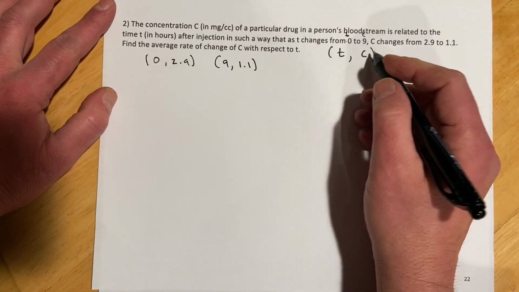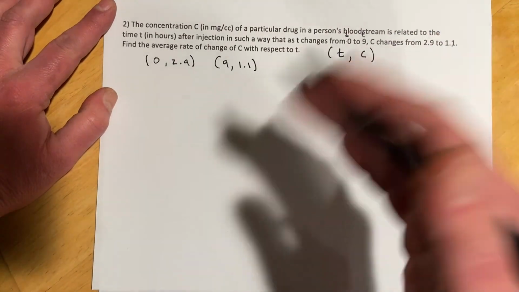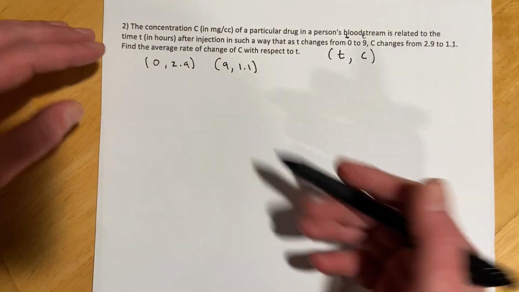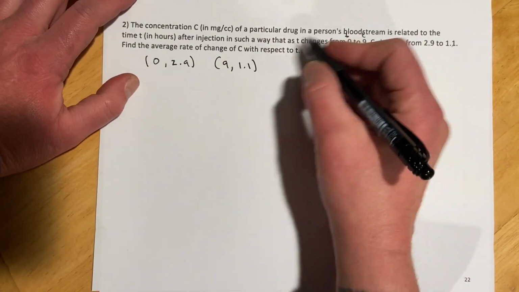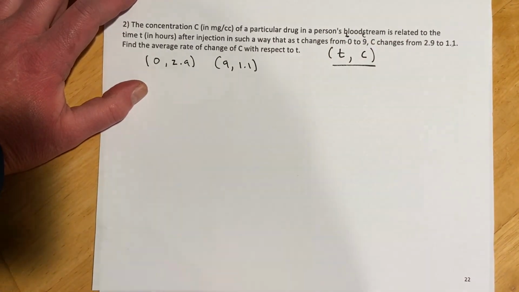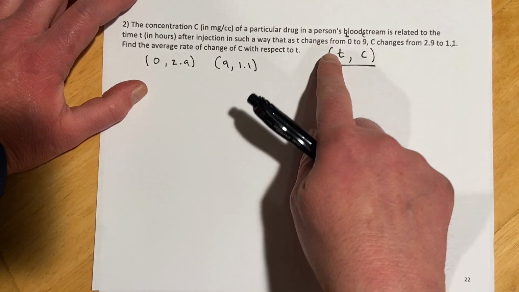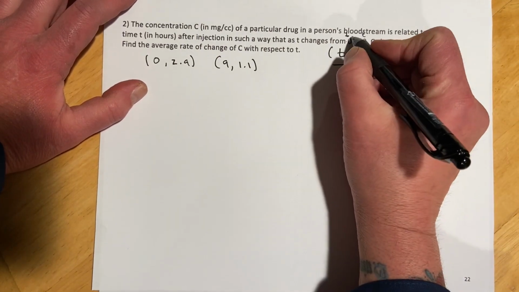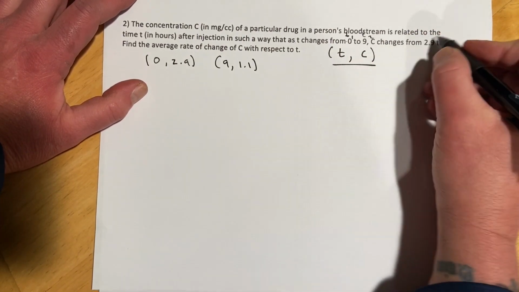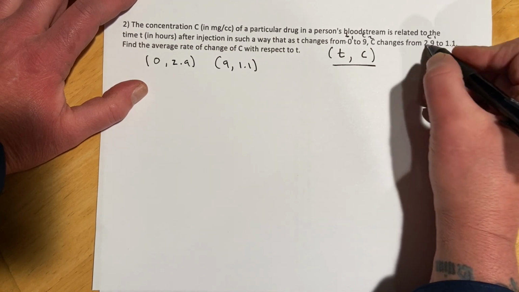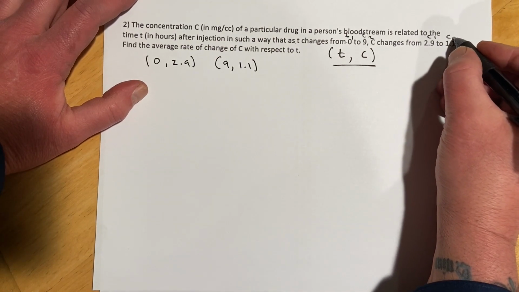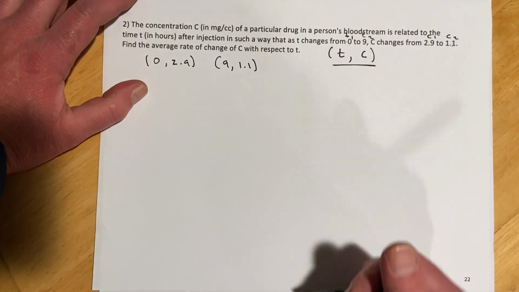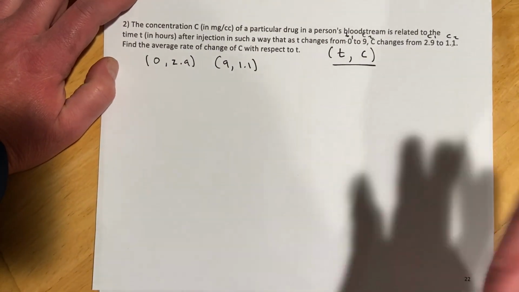You have to be a little bit careful as you're reading which number is which, and get things labeled. For me, it really helps to identify my ordered pair: I'm putting in T's and getting out C's. These are both T's, so that has to be a T1 and a T2. These are both concentrations, so this is a C1 and a C2. Once you get things identified right, then it's great.